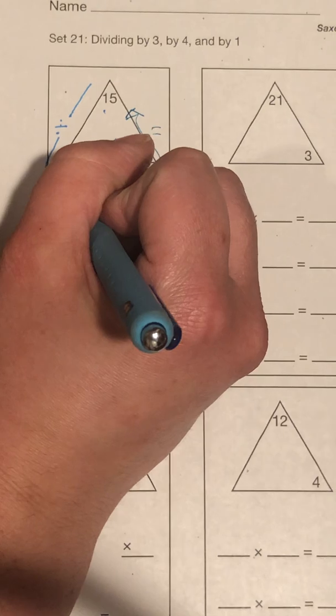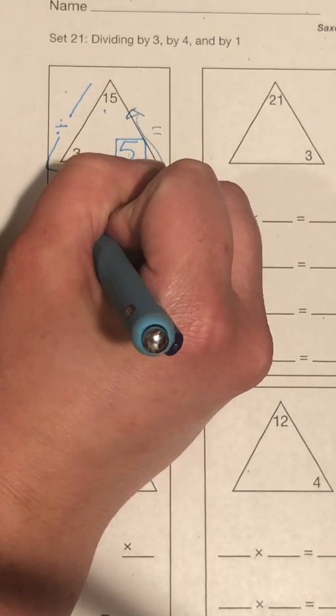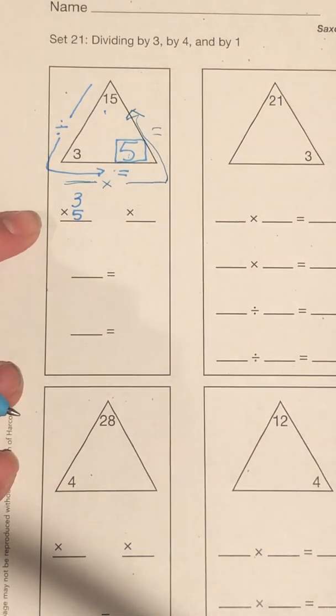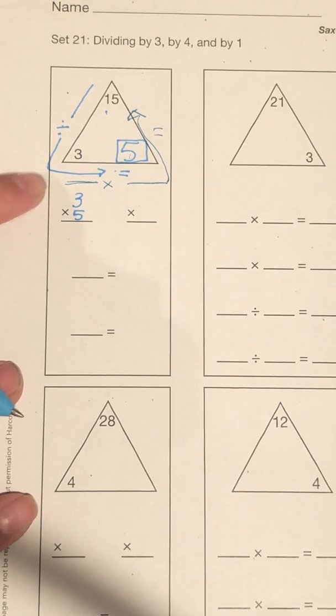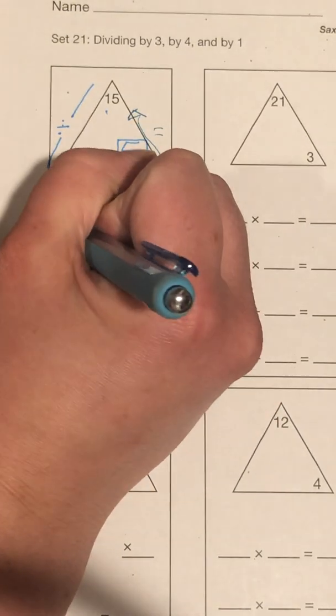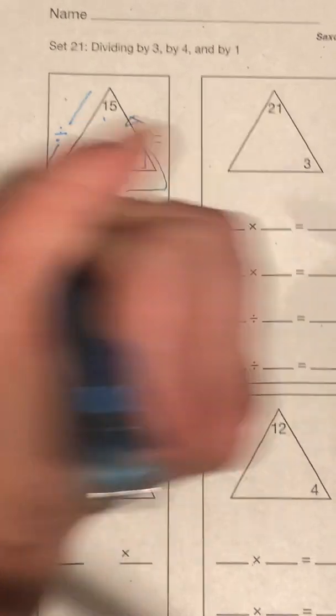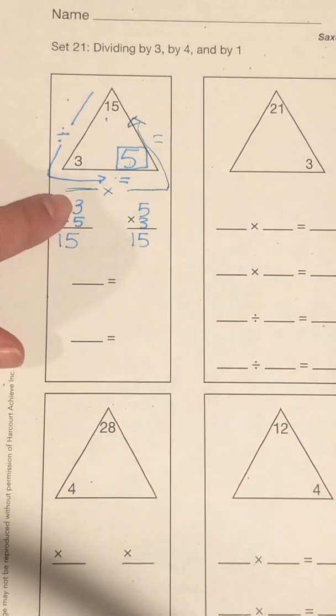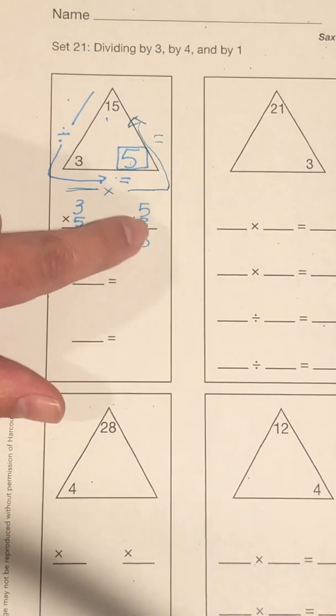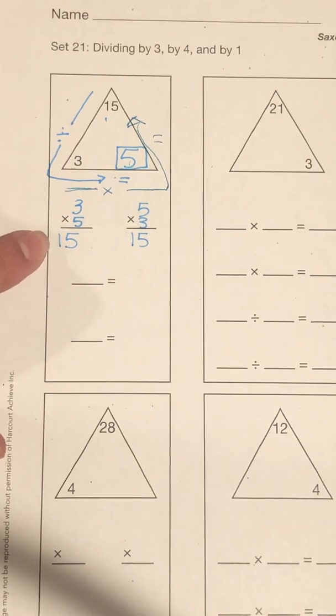So that is multiplication problems, because remember, we have our commutative property of multiplication. So 3 times 5 is 15. And 5 times 3 is 15. So here we can put our factors in either order and we get the same quotient.